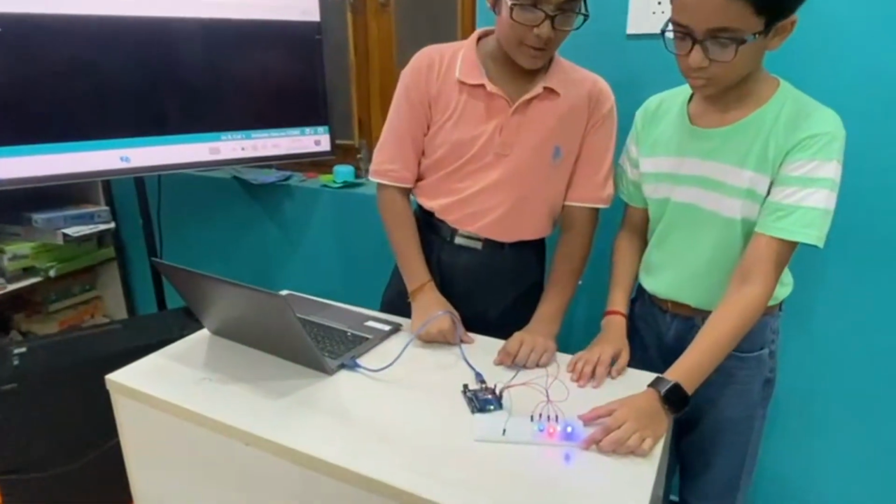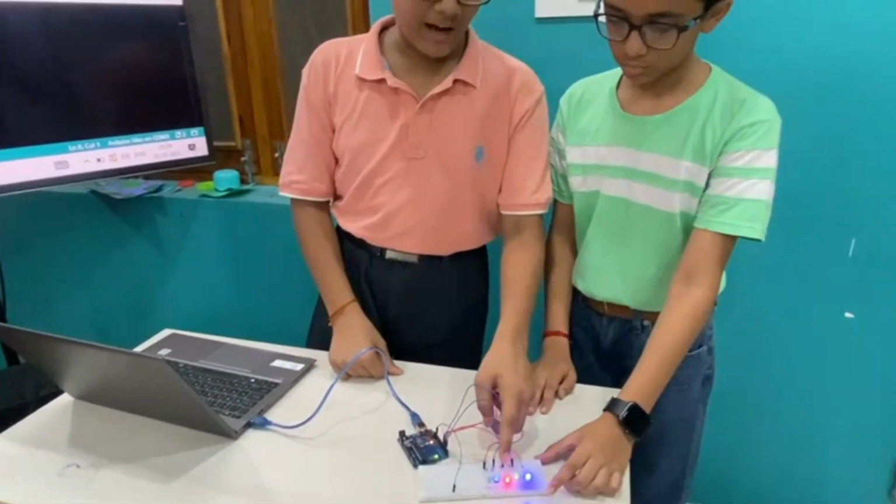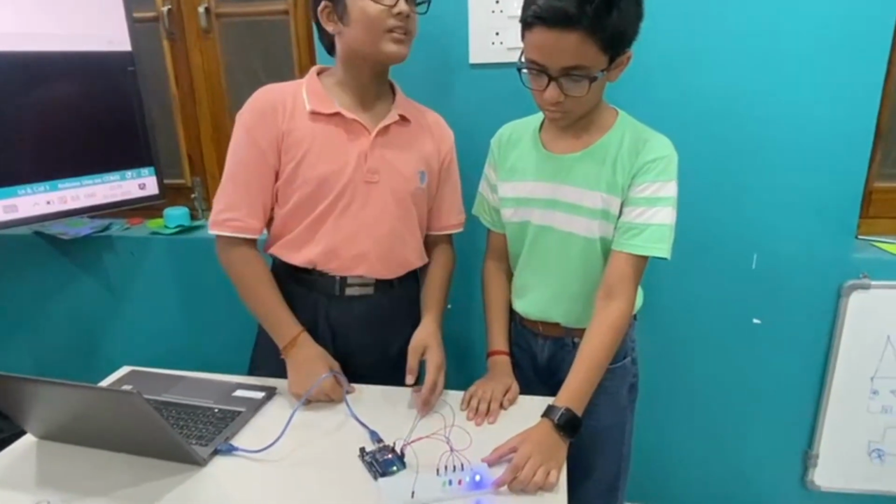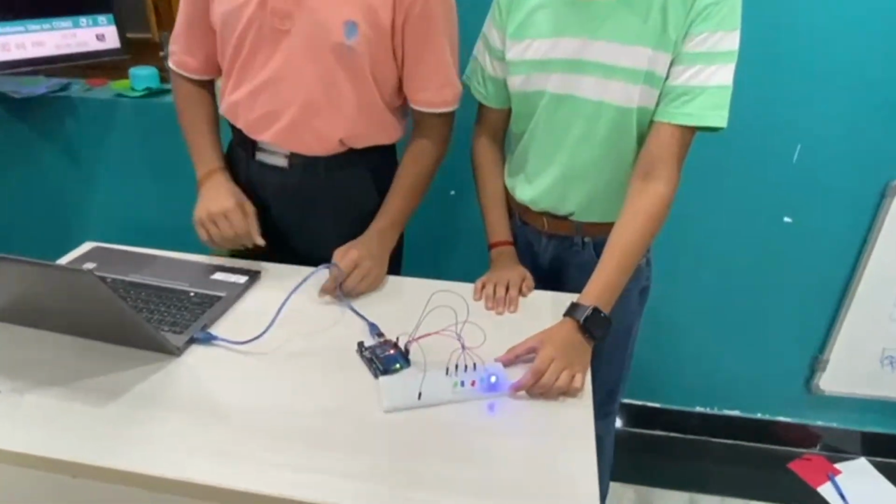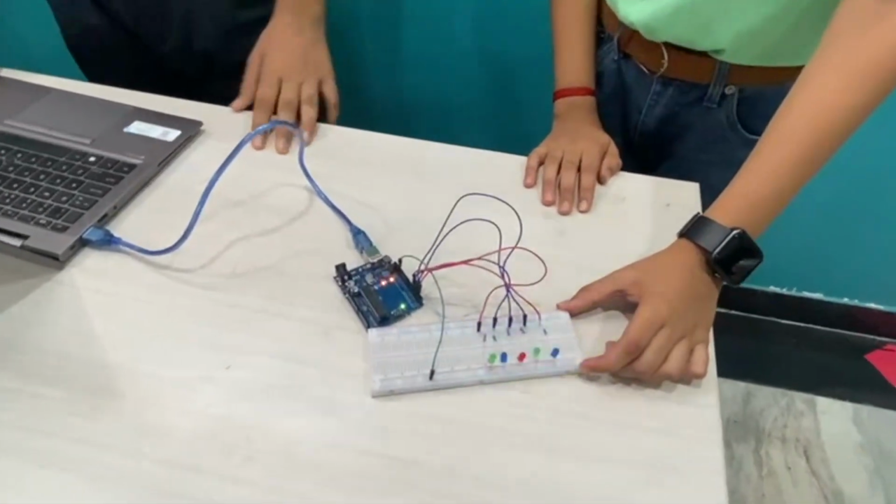As you can see here, each light glows until the last one and stops at once. The same process repeats throughout because of the code composed by both of us.